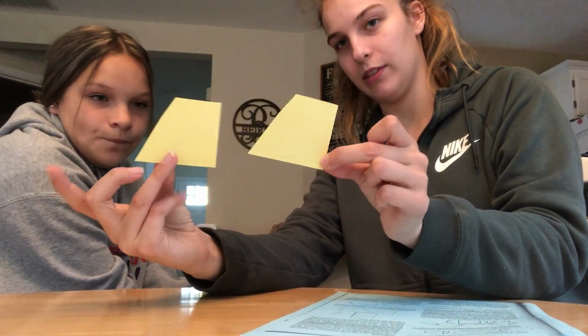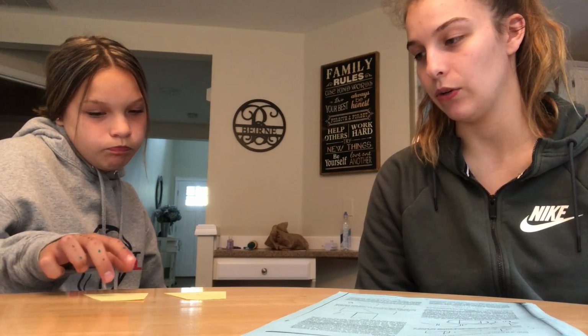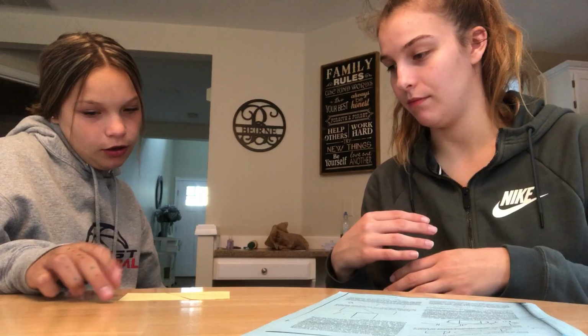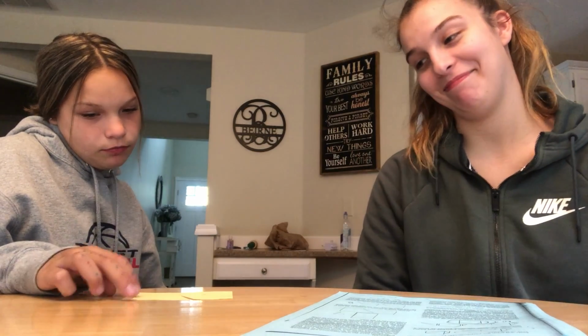Lovely. So, now we have 2 congruent trapezoids that are already pre-cut, so you don't have to worry about it. Can you use 2 congruent trapezoids to create a parallelogram? And if so, can you show us? Do I have to cut it? Beautiful. That's not a parallelogram, that's a rectangle. You're right.